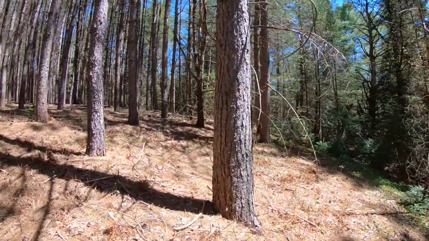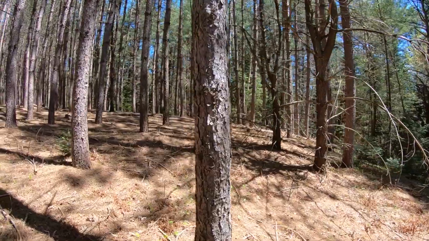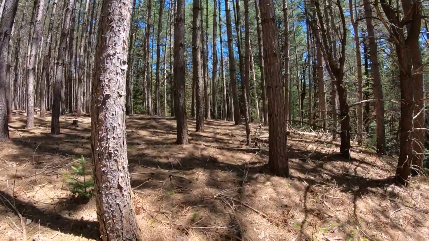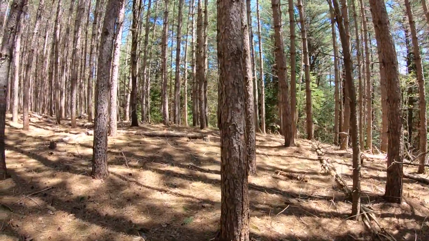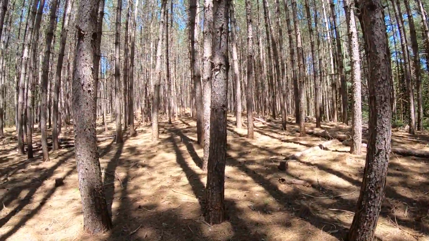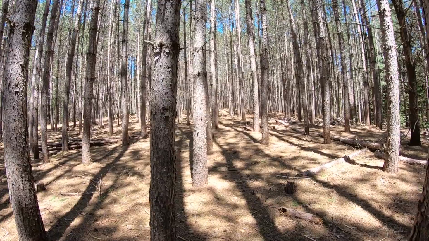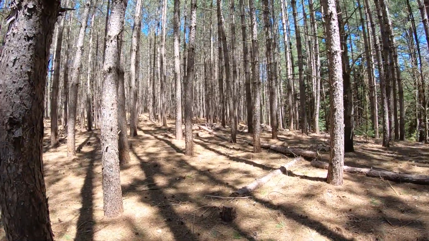Now, as we walk up here, and we make our way very carefully, because I've got some nice ferns coming up. They're kind of neat to see. But as I make my way up here now into the red pine plantation, you guys can see I've already spent some time in here cutting trees. You guys can see them laying on the ground.